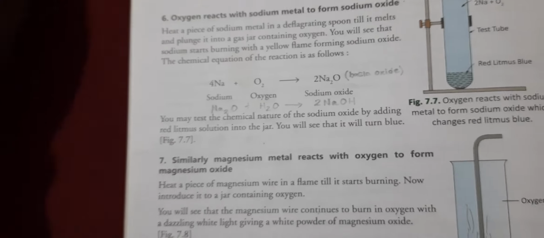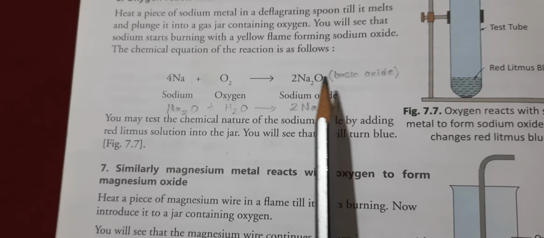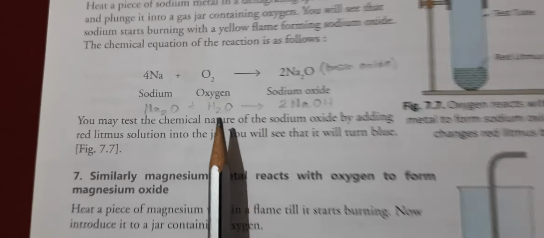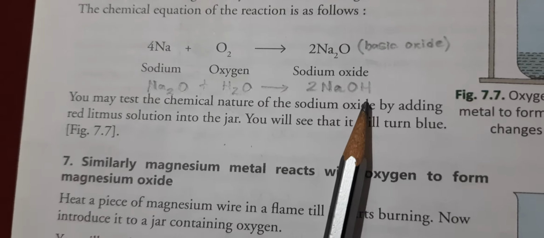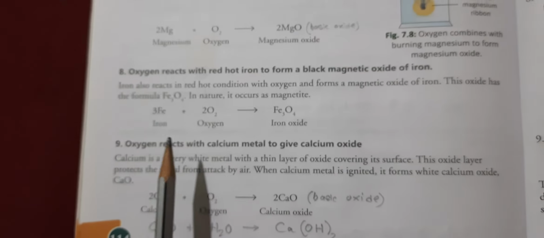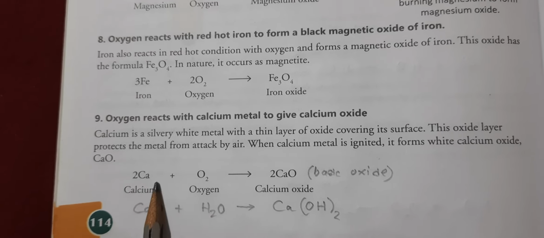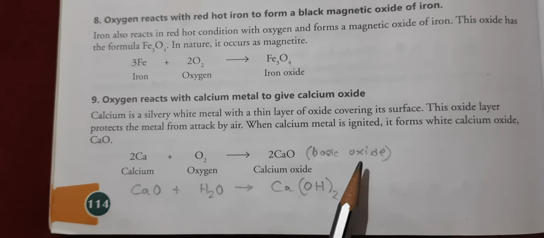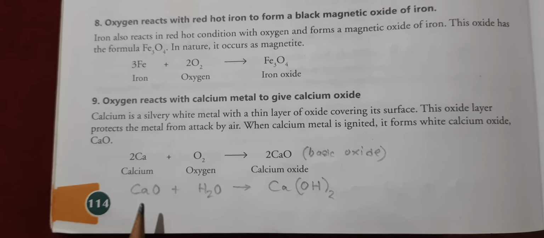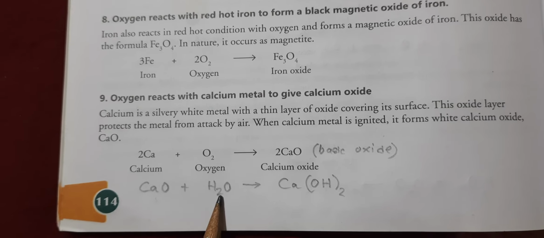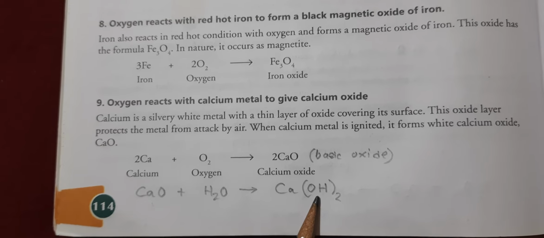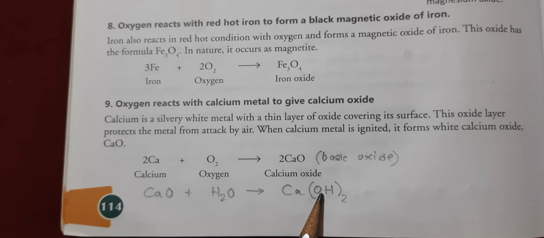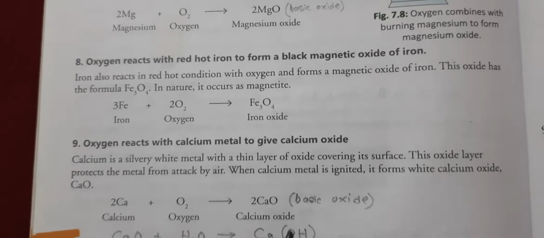So remember, metals with oxygen produce metallic oxides, which are basic oxides. These basic oxides, when added with water, produce a base. Similarly, calcium, when it reacts with oxygen, produces calcium oxide, which is a basic oxide. This calcium oxide, when added with water, produces calcium hydroxide, which is a base, and this will turn red litmus solution to blue.